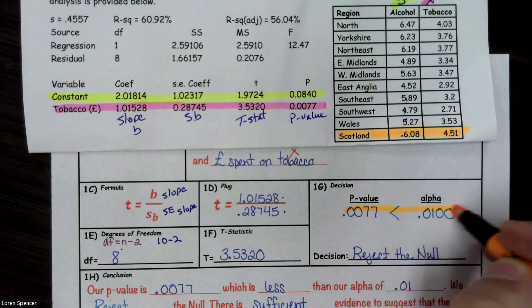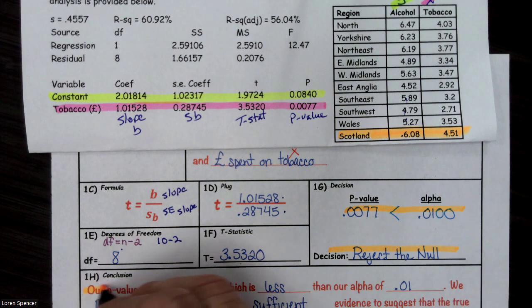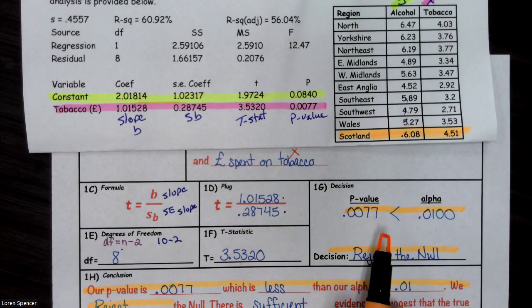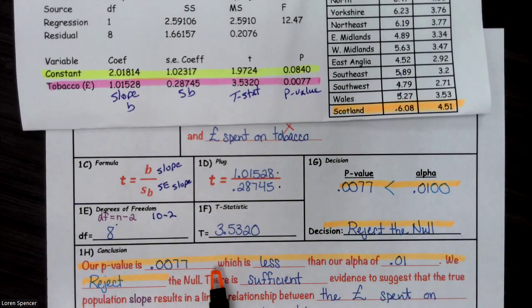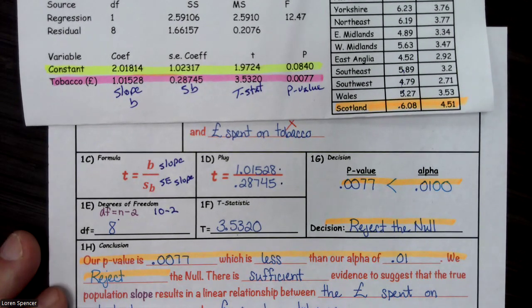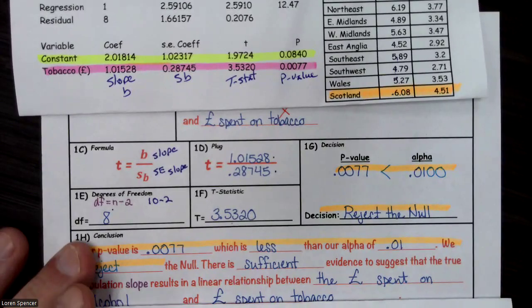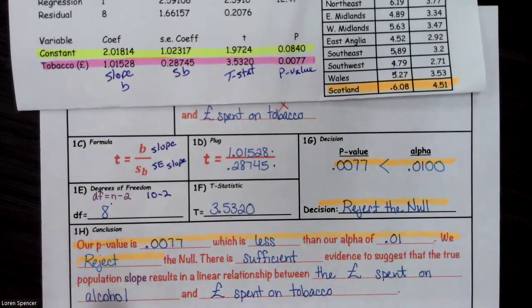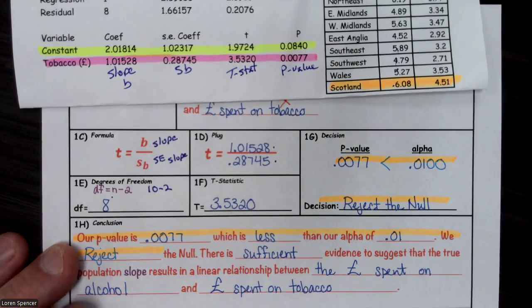This part right here, those very first two sentences, comes from the decision box. All right. Our p-value is 0.077, which is less than our alpha of 0.01. We reject the null. Well, we reject, there is sufficient evidence to suggest that the true population slope results in a linear relationship between the pounds spent on alcohol and the pounds spent on tobacco.